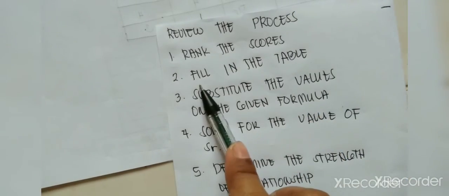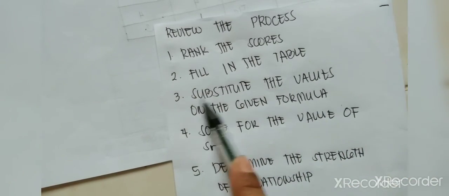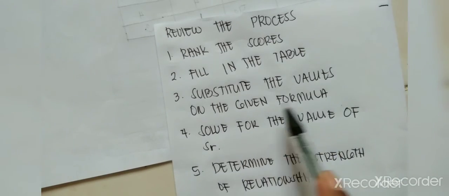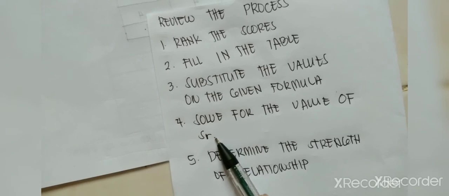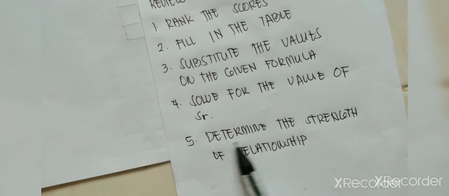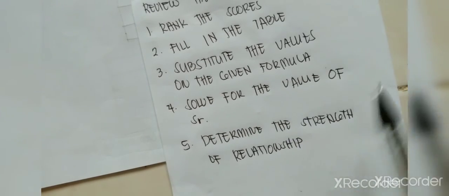Now we will review the process that we did. First, rank the scores. Second, fill in the table. Third, substitute the values in the given formula. Fourth, solve for the value of r sub s. And lastly, determine the strength of the relationship.